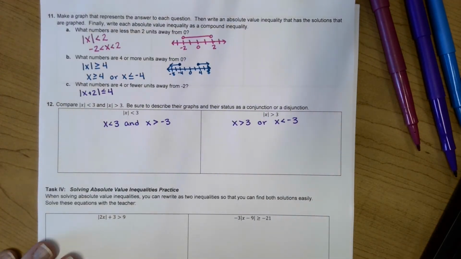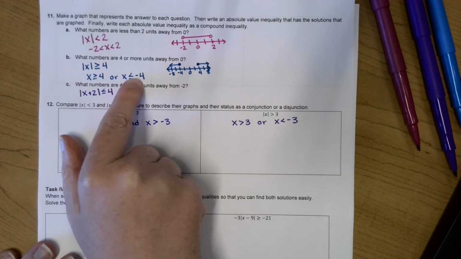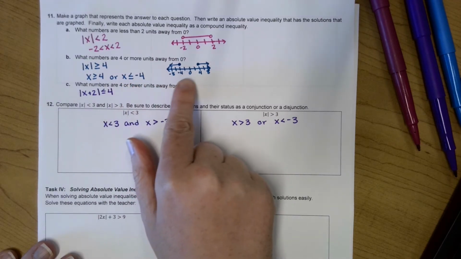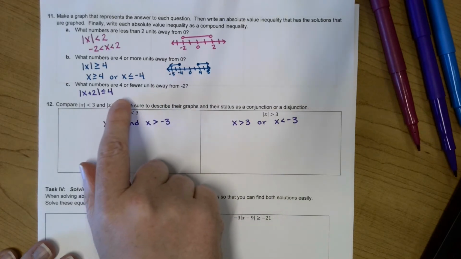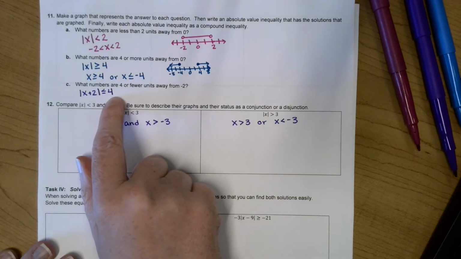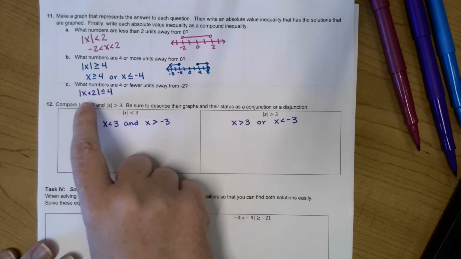What numbers are 4 or more units away from 0? So that would be x is greater than or equal to 4, or x is less than or equal to -4, and that would be a disjunction. It would be graphed like this. What numbers are 4 or fewer? So 4 or fewer would be a less than, units away from -2.